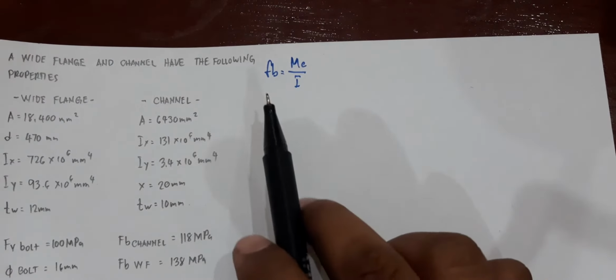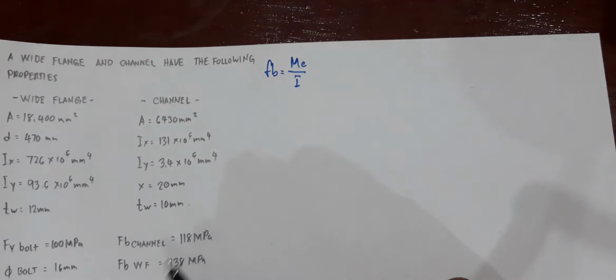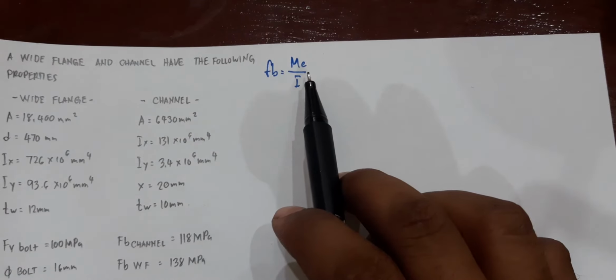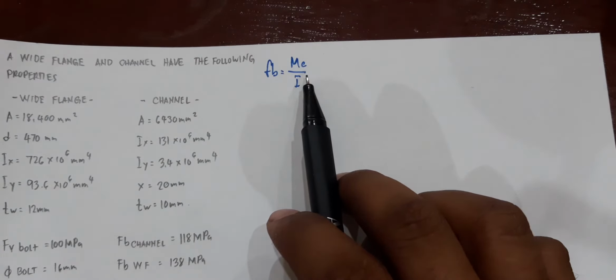Okay? So in this particular case, you have your FB can be equated to the allowable bending stress of the channel or the allowable bending stress of the wide flange. Which one of these is to be used, we'll find that out later on. C is the distance of the neutral axis to extreme fibers. It's either tension or compression.